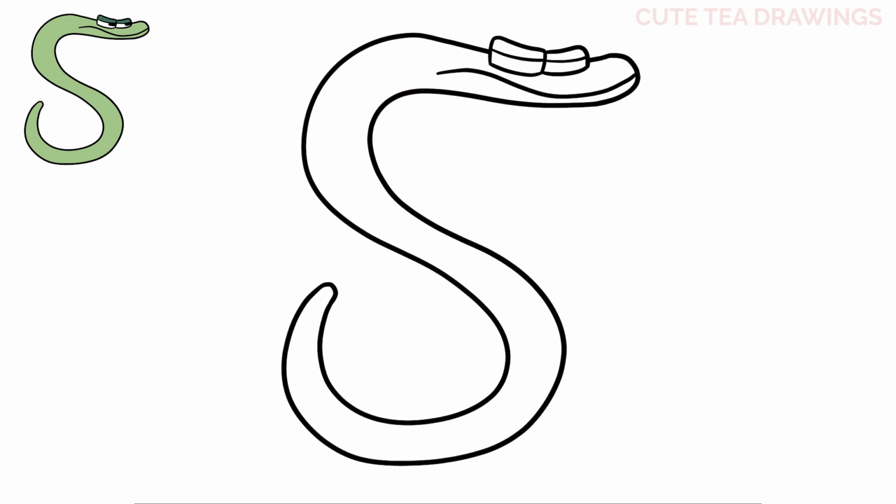And then underneath on the right, a bent line. And then color them both in black. And that's it for the letter S. Now let's quickly color it in.